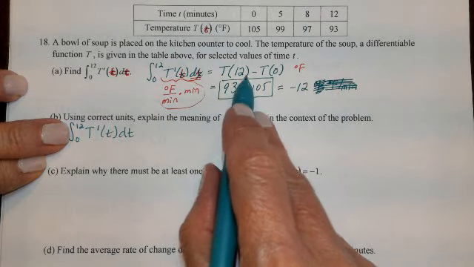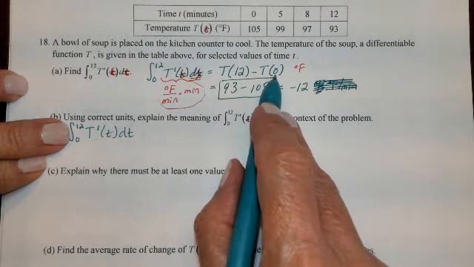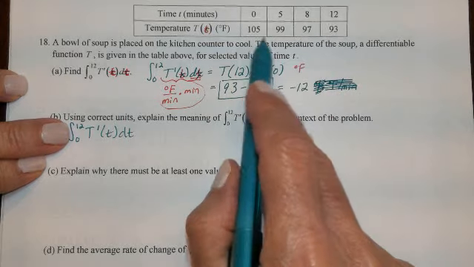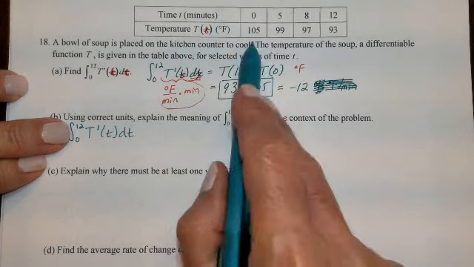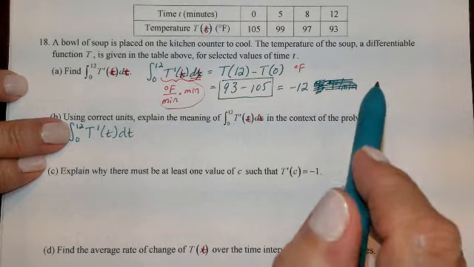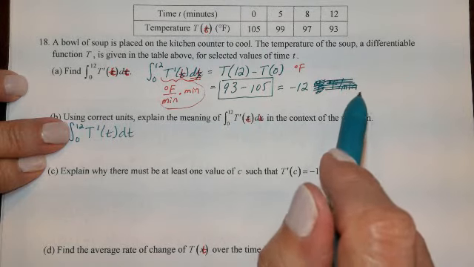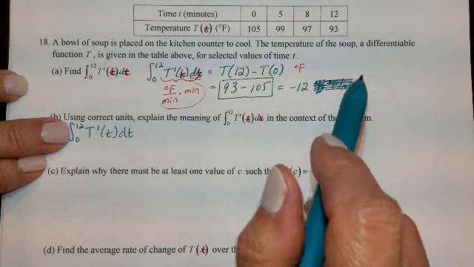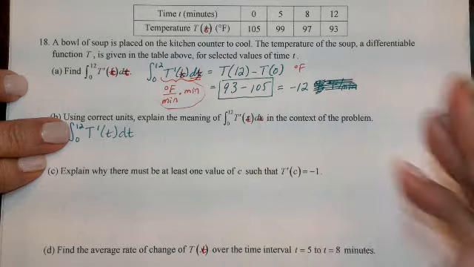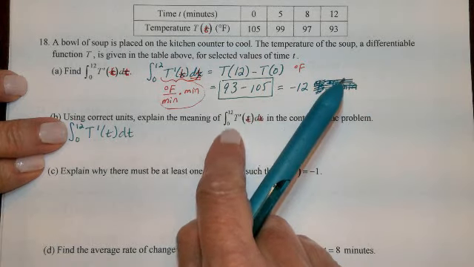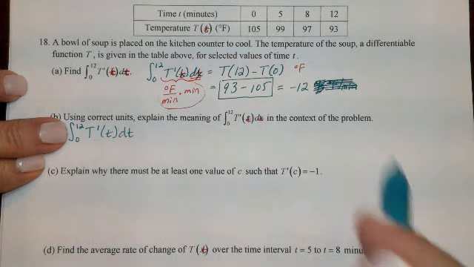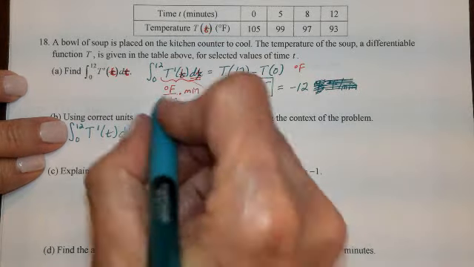What would T of 12 minus T of 0 be in context of this problem? Would it not be the change in temperature? Not change in the rate, it's just the change in temperature from 0 to 12 minutes, right? So that's what we're going to say.